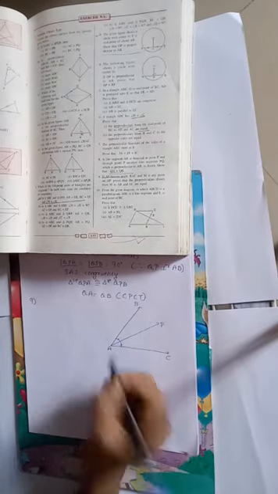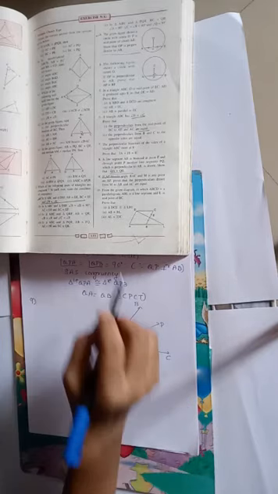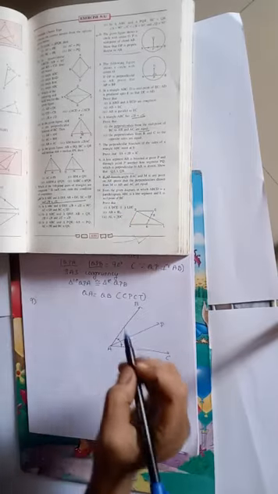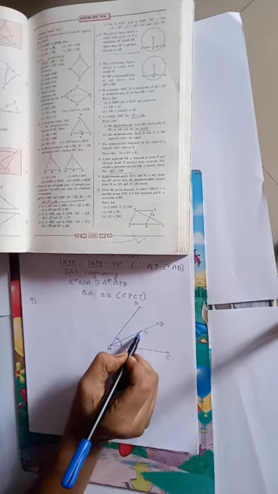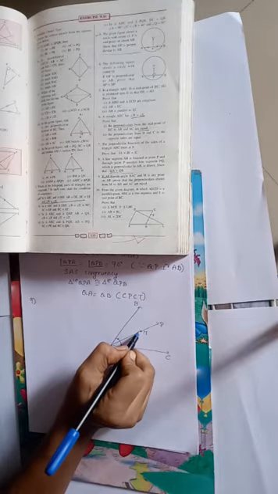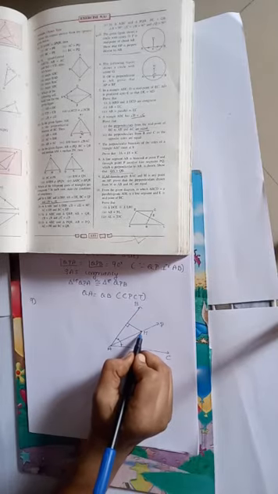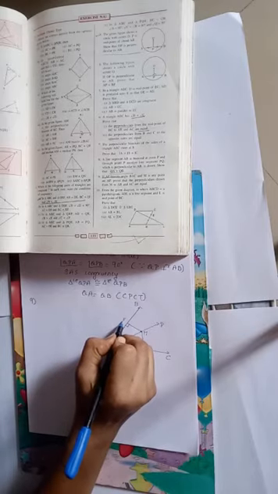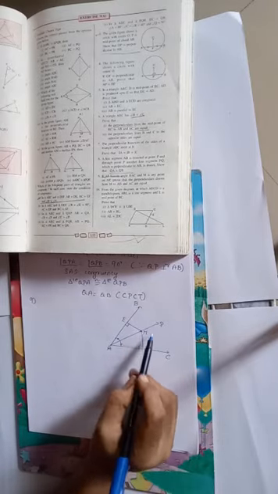That is, these two angles will become equal: angle BAP is equal to angle PAC. Now consider that M is any point on AP. Now draw the perpendicular lines from point M to AB and AC, that is, from M perpendicular to AB and perpendicular to AC. Let them be E and F. ME and MF are the perpendicular lines drawn from point M.